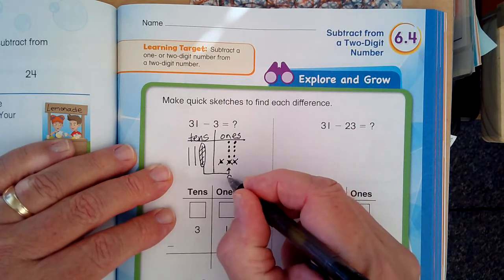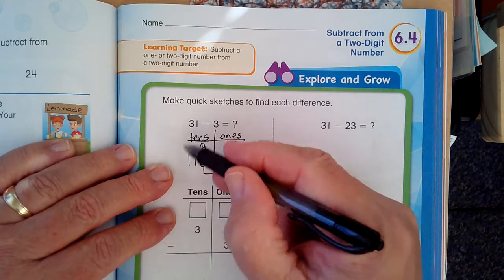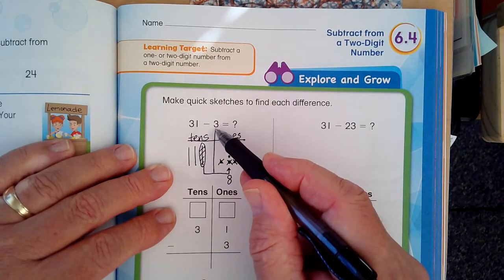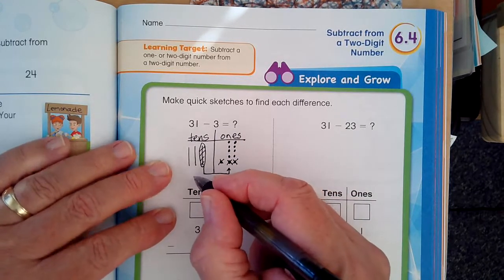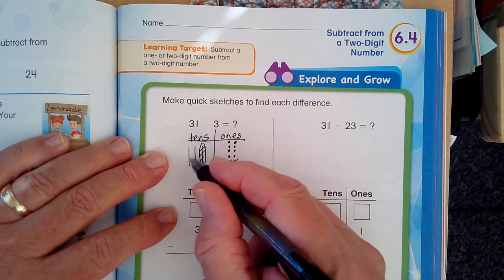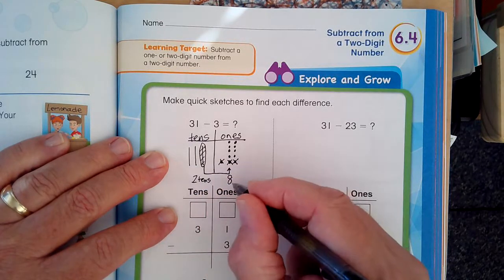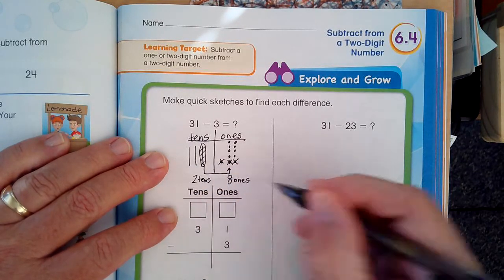That means that I have 8 ones, and I'm not taking away any tens, right? I only have to take away 3 ones. So I'm going to have no tens taken away over here. I have 2 tens and 8 ones.